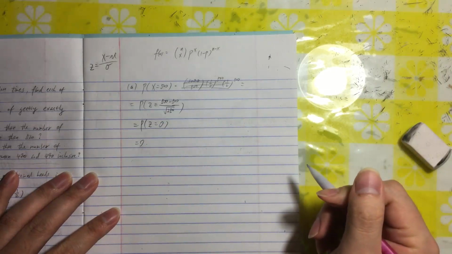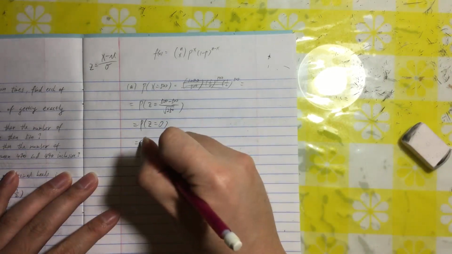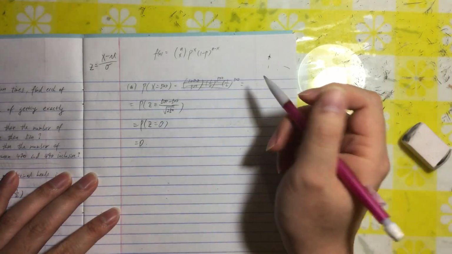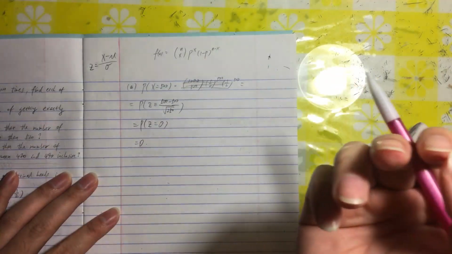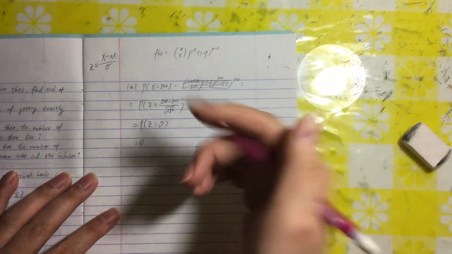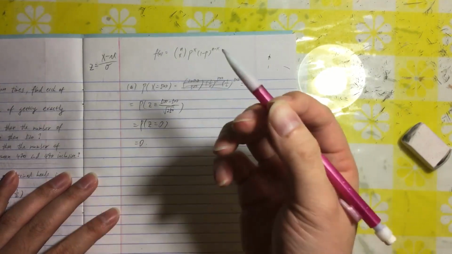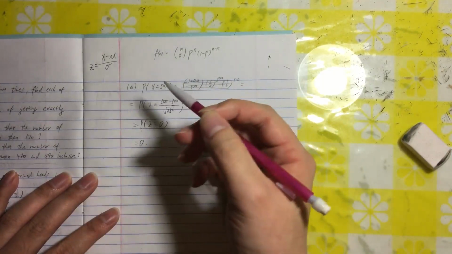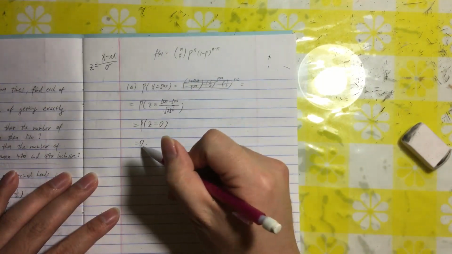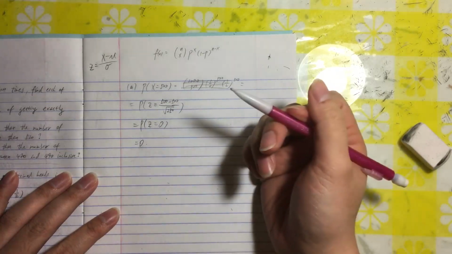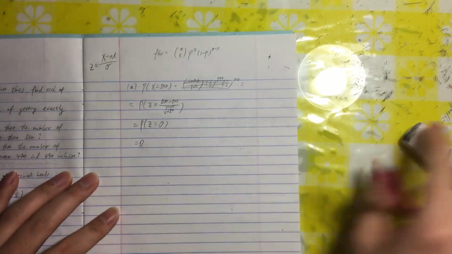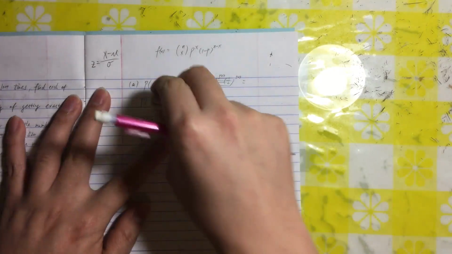Does this answer make sense? We know that when we toss 1,000 coins, it's possible to have 400 heads. So this probability is clearly not 0. So that's wrong. If we solve it like this, that's wrong.